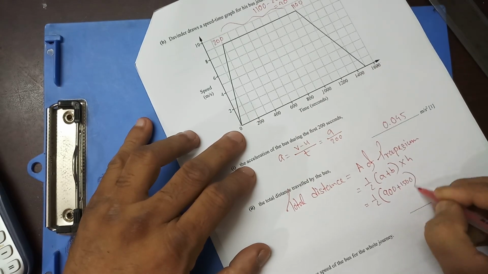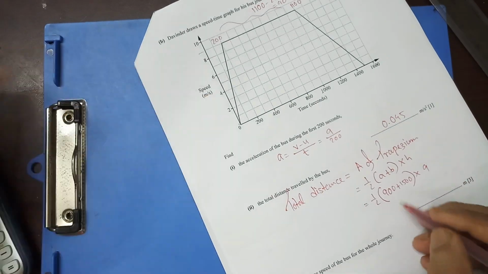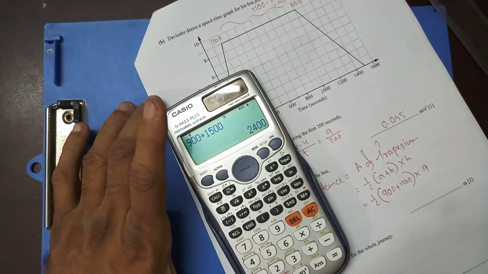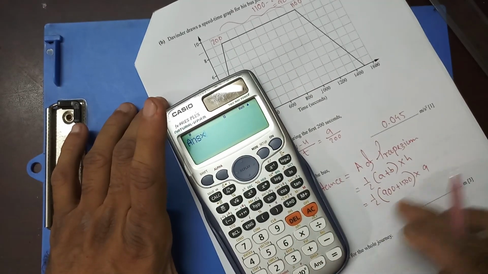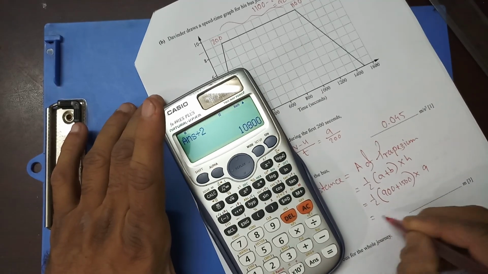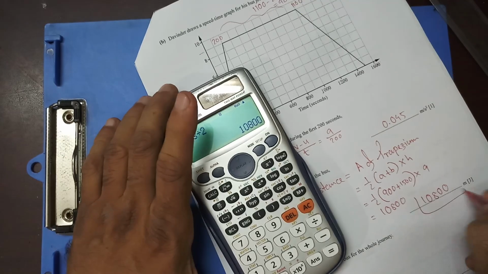So that's 1500, and height was 9. We saw that over here, 9. So that's going to be 900 plus 1500 divided by 2, or multiply by 9 first, then divide by 2. I got 10800, so 10800 meters.